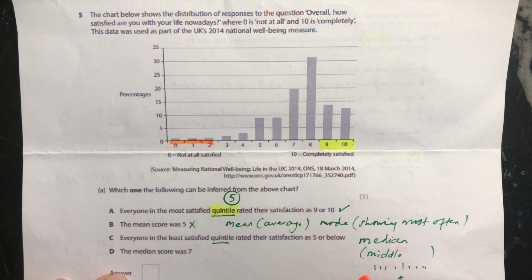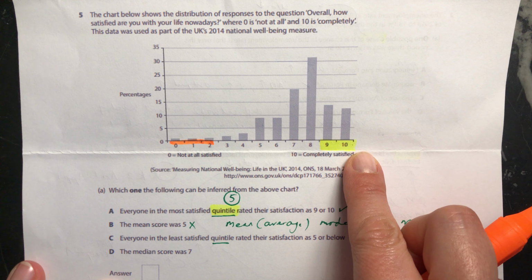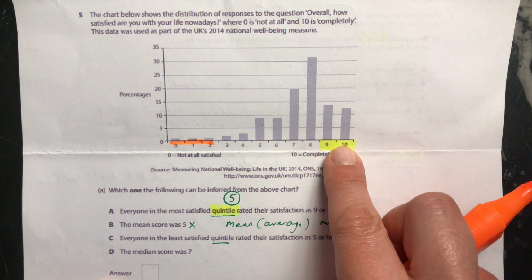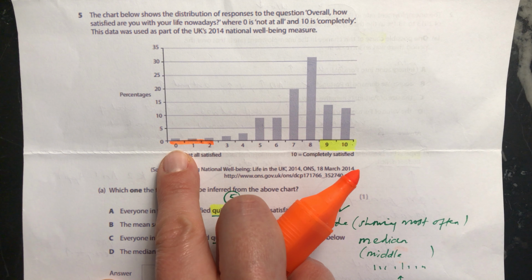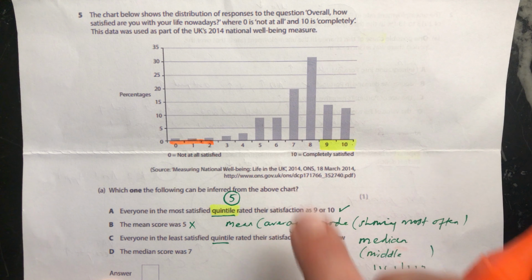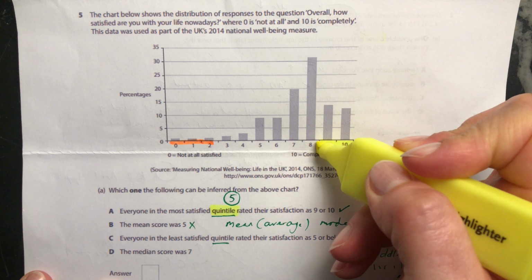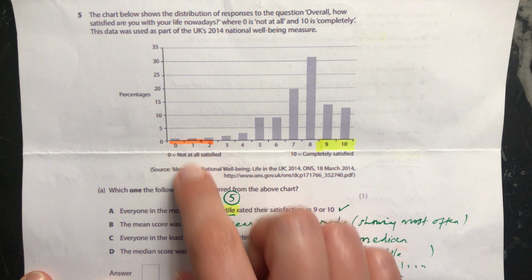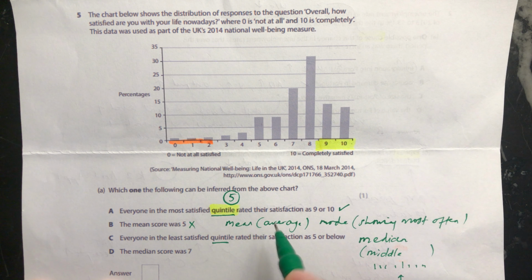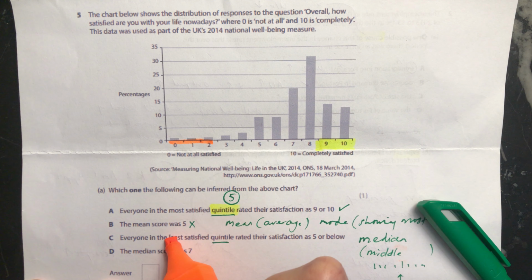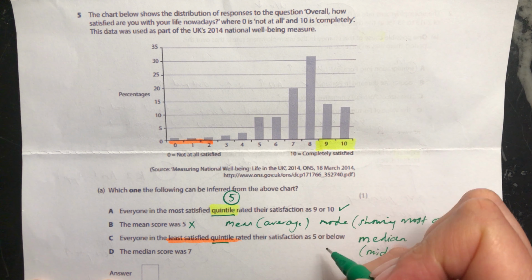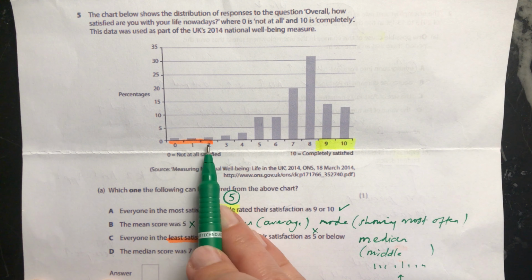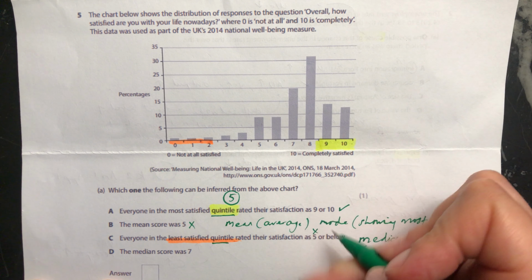1 and a bit of 2, because actually, sorry, when I was looking at it before, it's actually a little bit more than just 2 of them, because actually we had 0 as a possibility. So actually the highest quintile goes a little bit further than 9 and 10, and the lowest quintile goes a little bit further than 0 and 1. But still, the least satisfied quintile, so that is over there, the orange section, rated their satisfaction as 5 or below. That's not true. It's definitely not 5 or below, this section here. You couldn't have 5 in this section. It's either 2, around 2, or below. So this one is wrong.